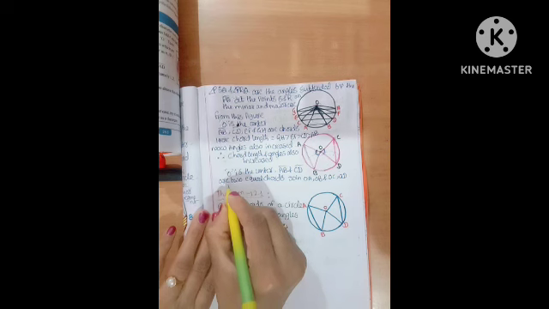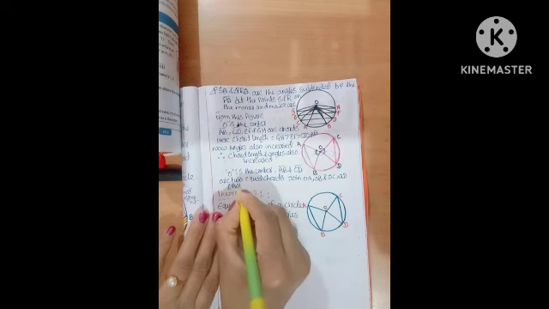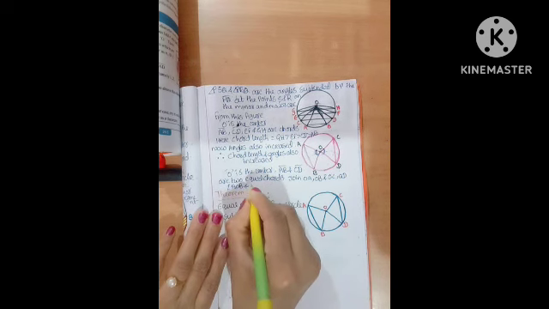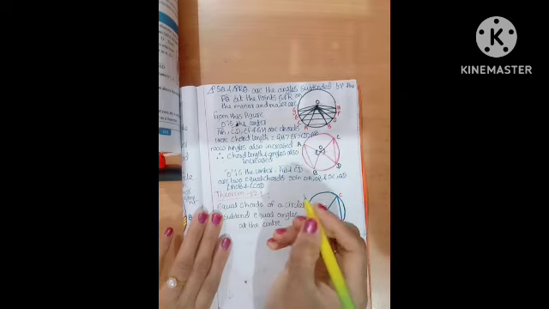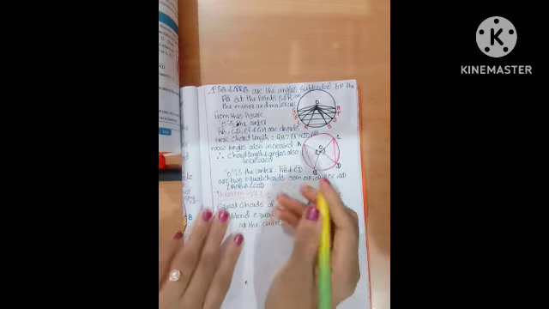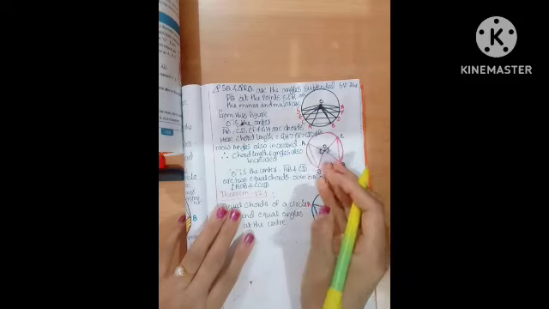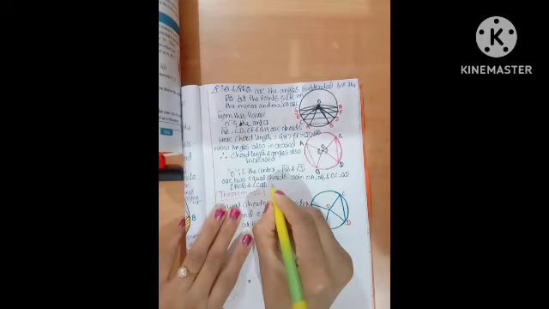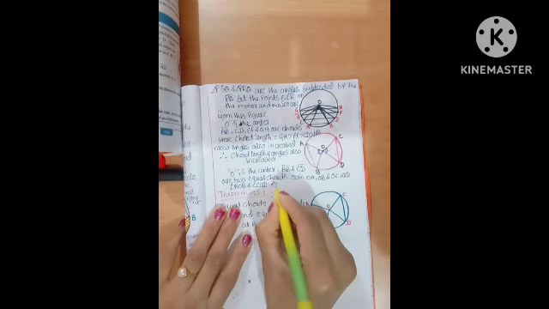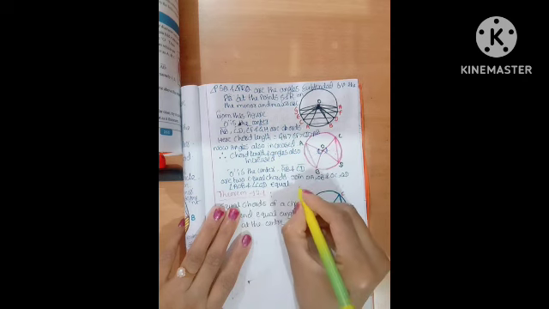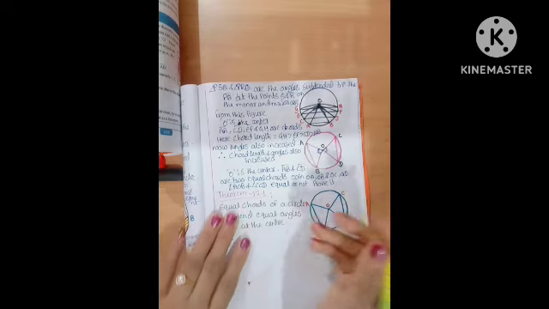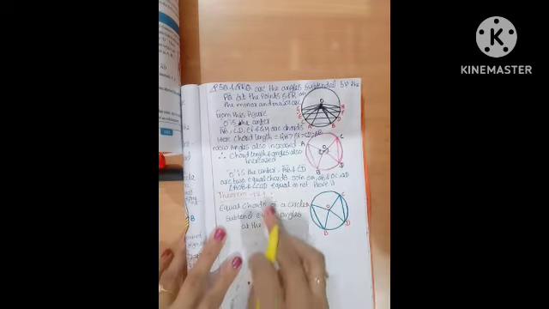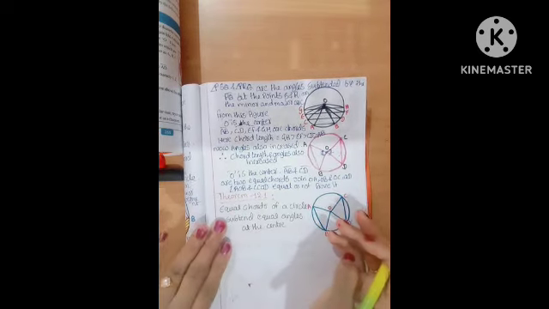What about the angles? One is the angle AOB, and another one is the angle COD. These two angles, are they equal? Let us prove it. Okay, let us prove this theorem only. Are these two angles equal or not?